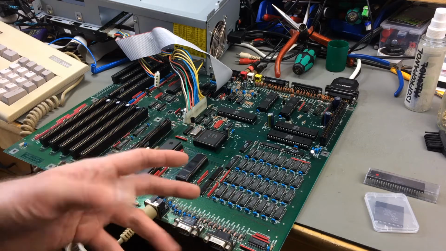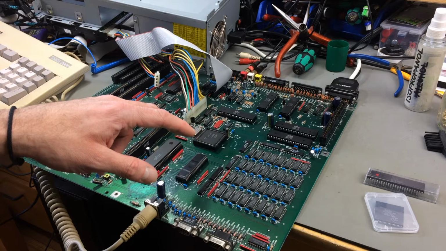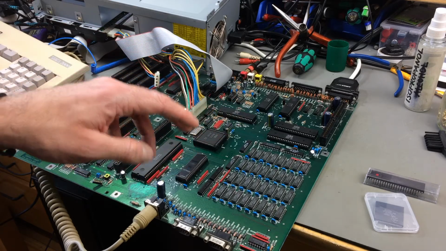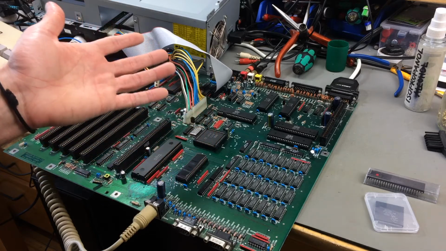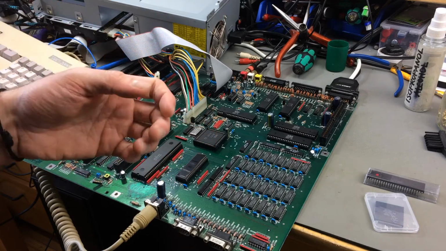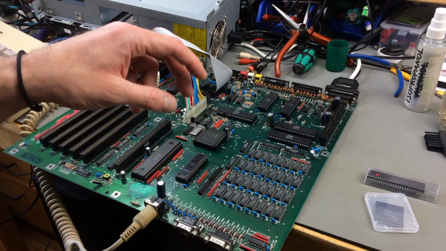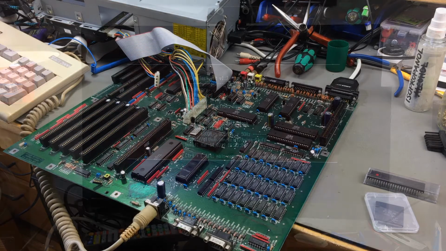Kickstart 1.3 will work in this system, but the ECS graphics modes have to be addressed especially in software, which I don't believe any software really does. So if you want to use the ECS graphics modes, you've got to use a newer Kickstart ROM.